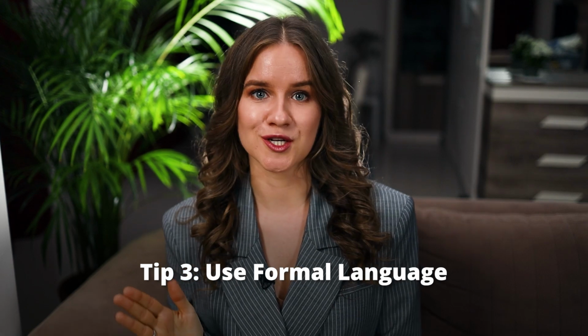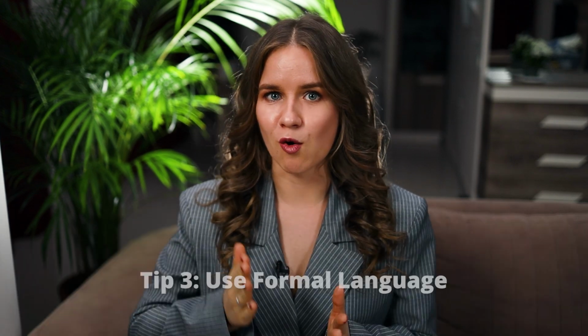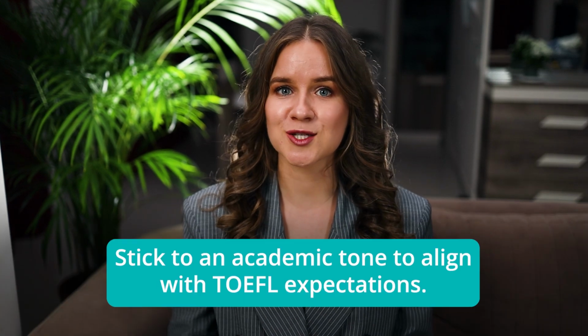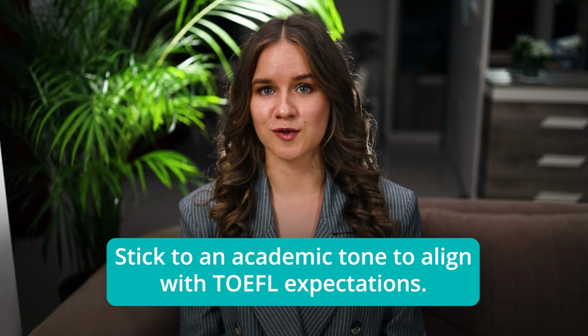Tip number 3, use formal language. While you shouldn't be overly formal, especially in the writing for an academic discussion task, remember to avoid slang and informal language in your writing. Stick to an academic tone to align with TOEFL expectations. This will also allow you to get a higher score for your vocabulary.